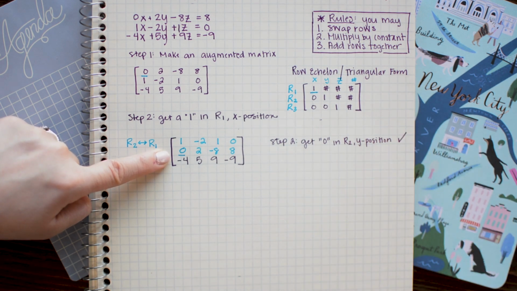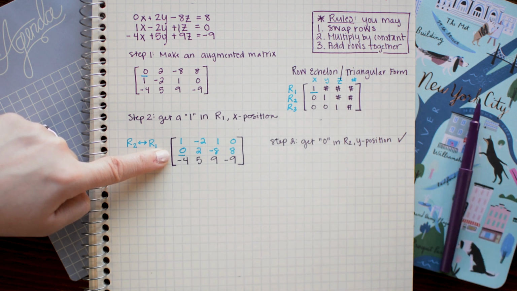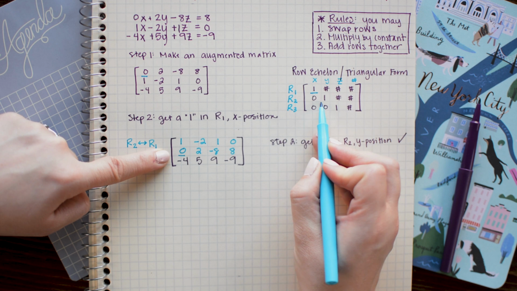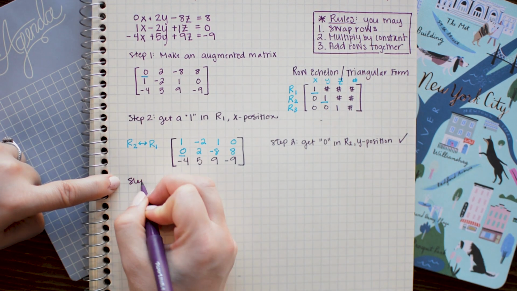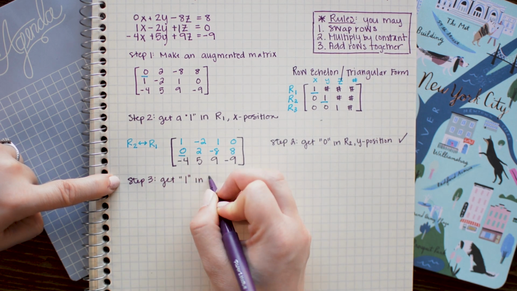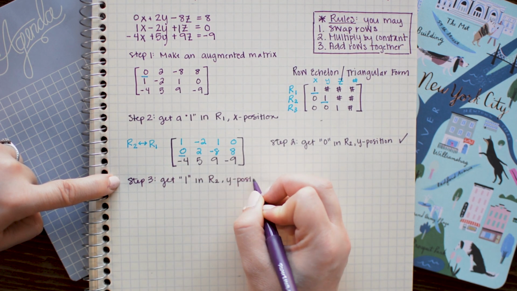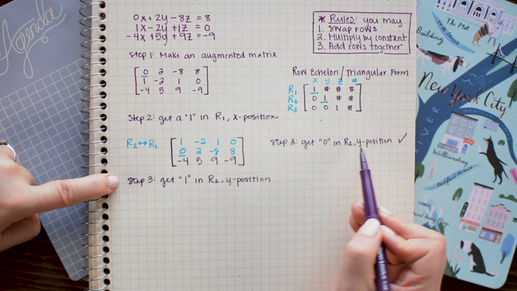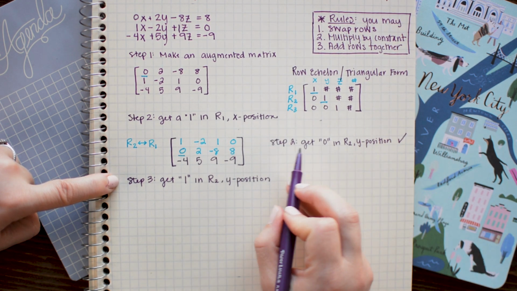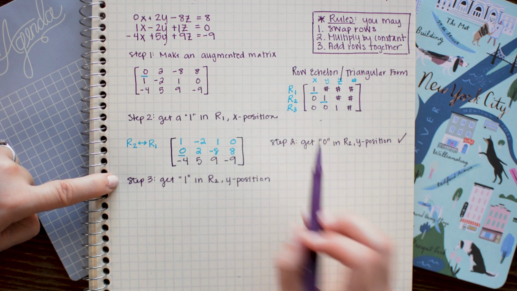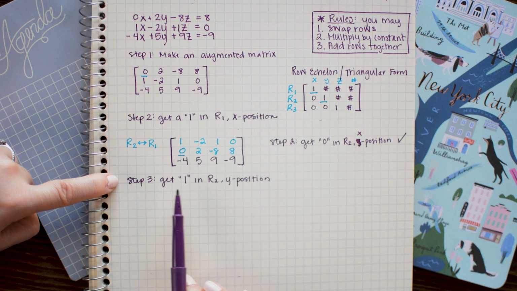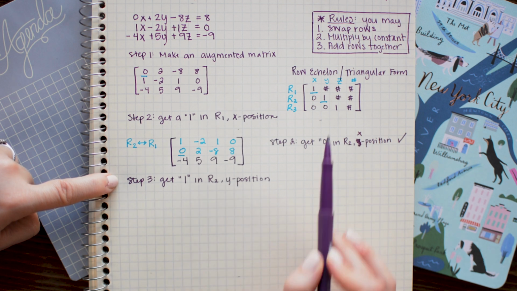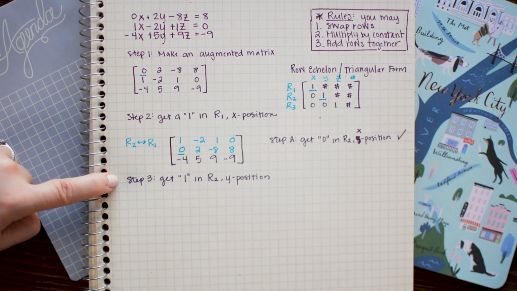That means that we can go ahead and move on to step 3, which is to get a 1 in the second row, second position. So now we're moving on to this spot. So I just noticed that I wrote down the second step wrong. You want to get a 0 in the second row, x position, not y position, first. And then you want to get a 1 in the second row, y position. So just make sure you have that straight.